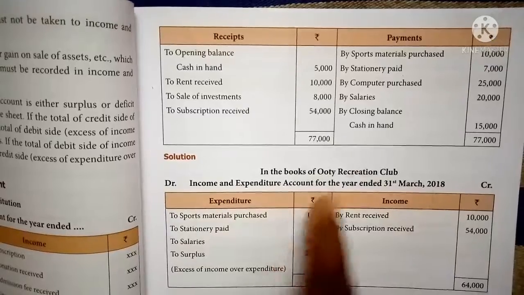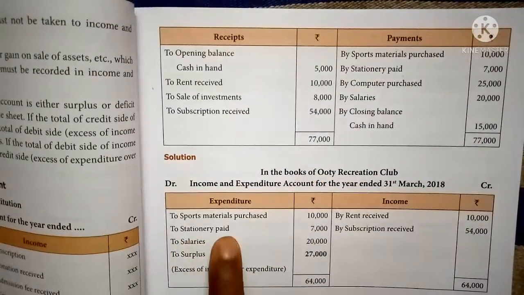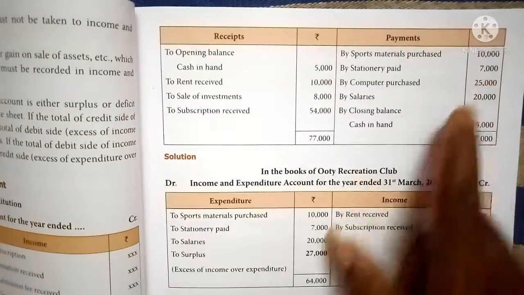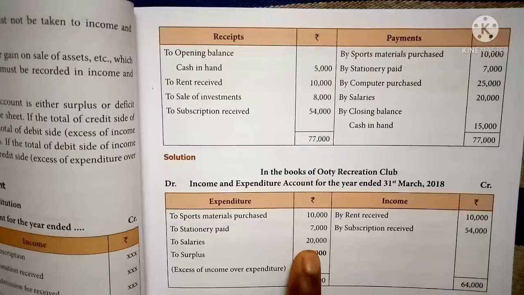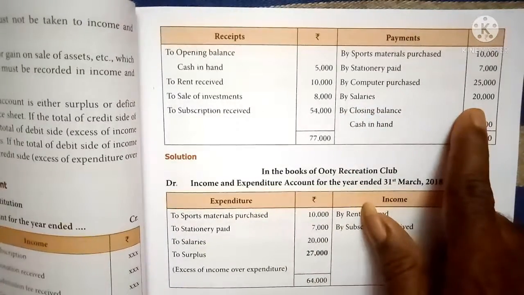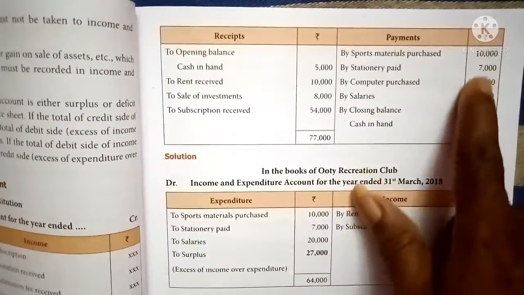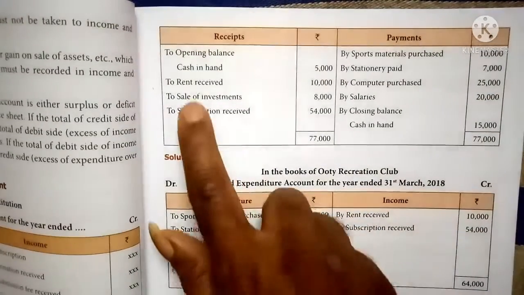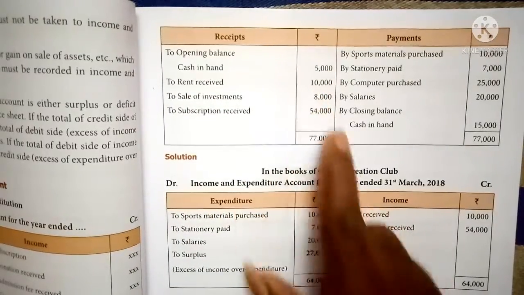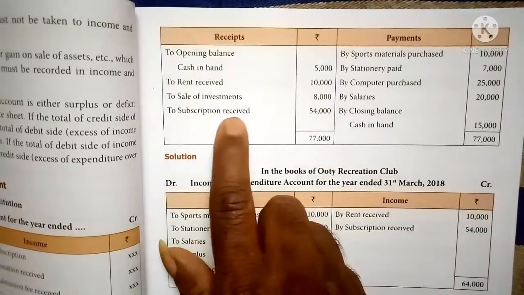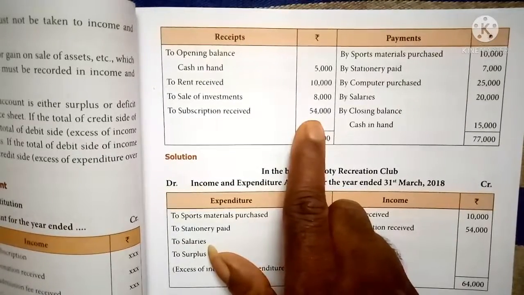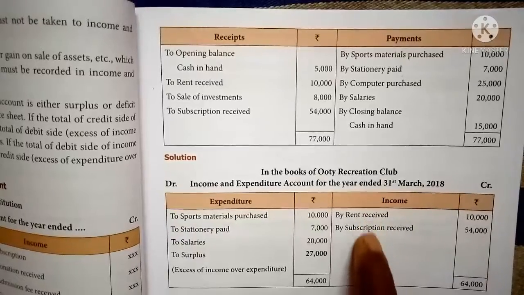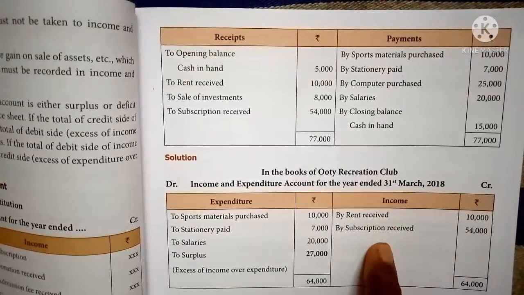Then stationery paid 7,000 is also a revenue item given in the payment side. Salaries 20,000 is also a revenue item given in the payment side. So take all three revenue payments and write them on the expense side. Then on the income side, rent received is one of the revenue receipts taken to the income side. Subscription received 54,000 is also a revenue receipt taken to the income side. Write the two revenue receipts on the income side.